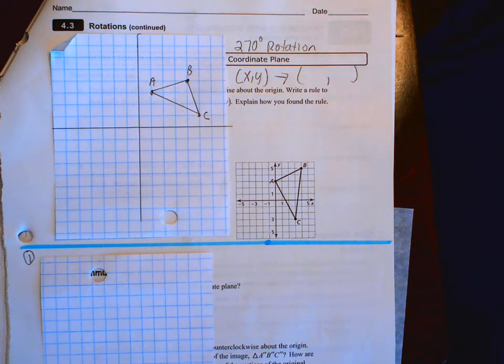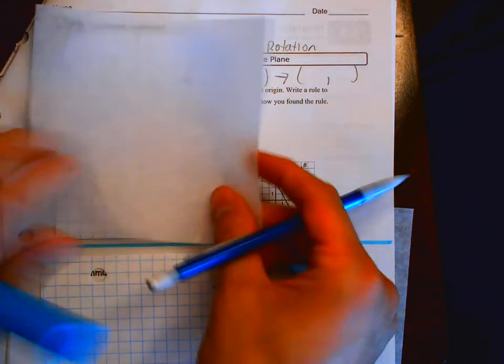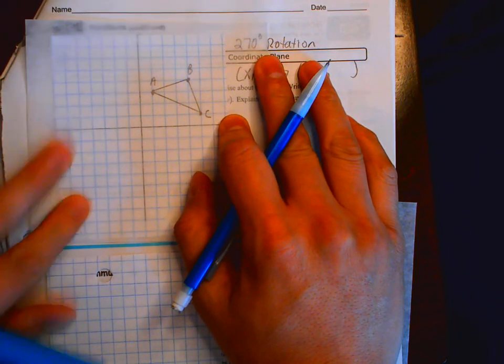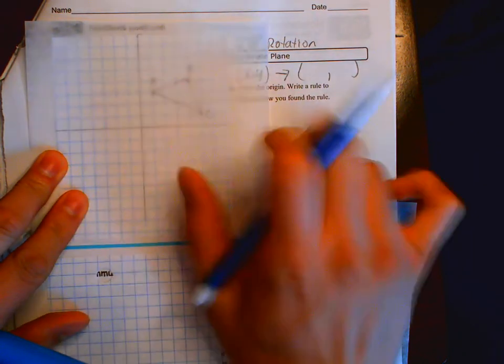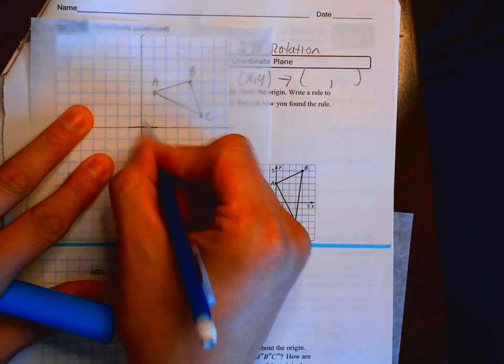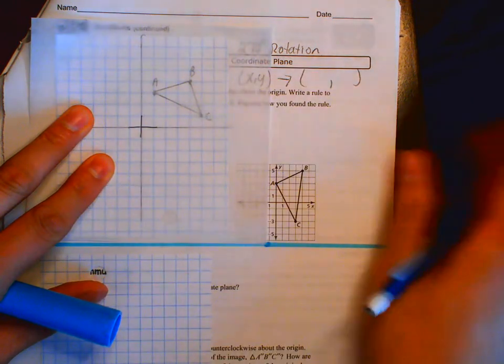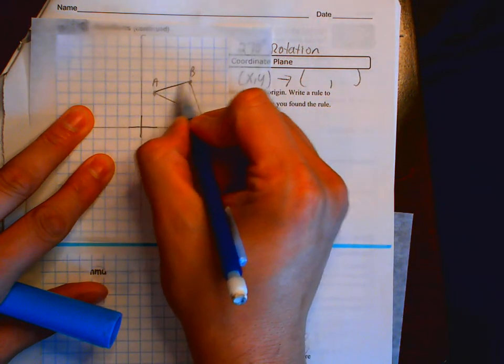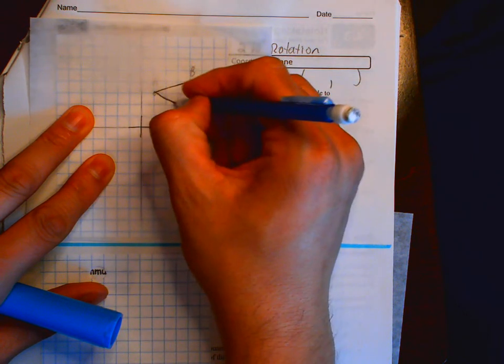The next thing that you're going to do is you are going to put your patty paper right over it. Okay, and you can see it, patty paper over it. And you're going to trace the X and Y axis only from -1 to 1. Then you trace your polygon, including the names of the vertices.